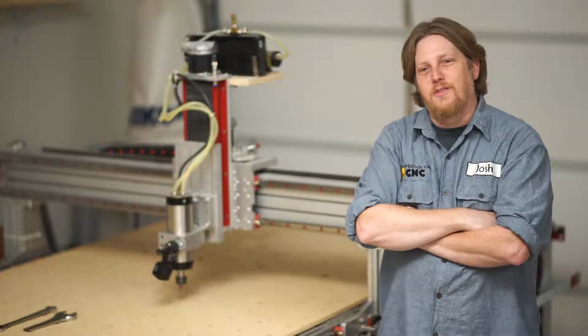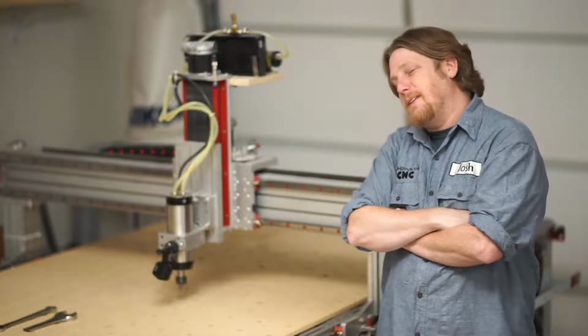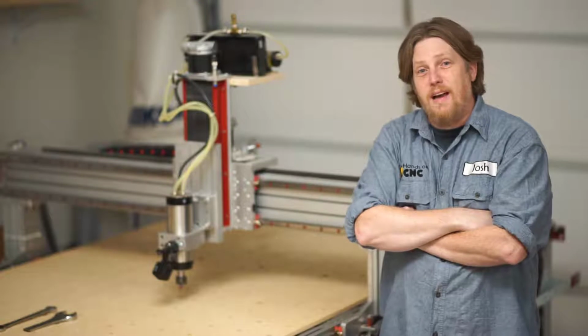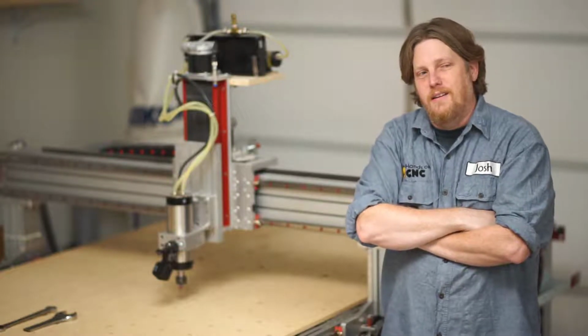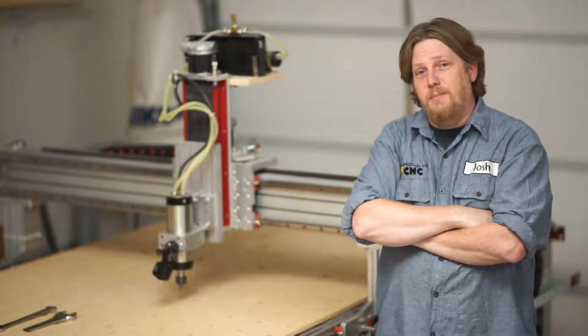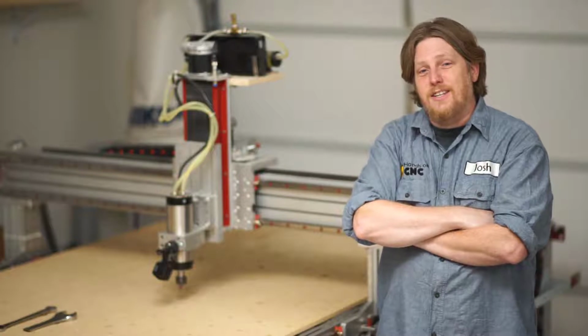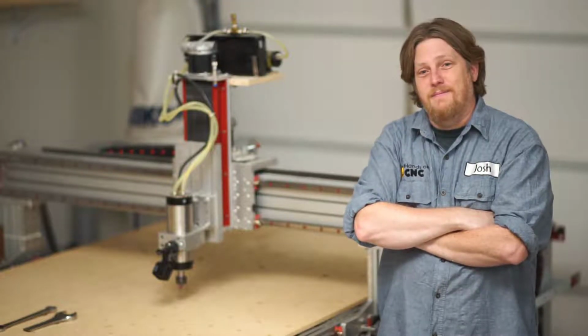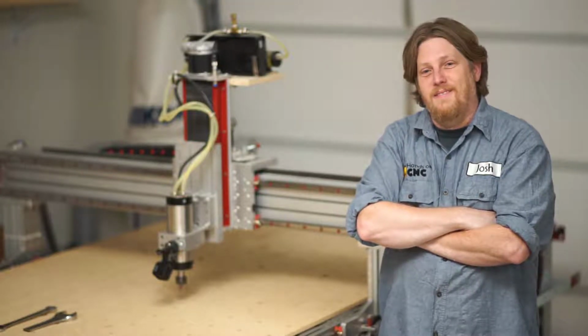If you have access to a large format CNC machine, something that does a 4x8 sheet of plywood, eventually somebody's going to ask you to make something big. "Hey babe, I think we need a big table in here."